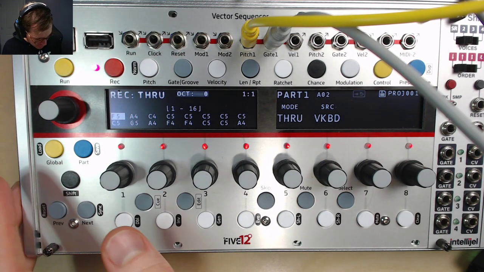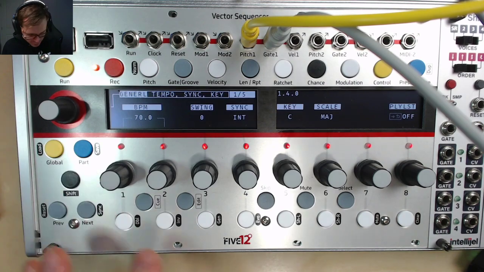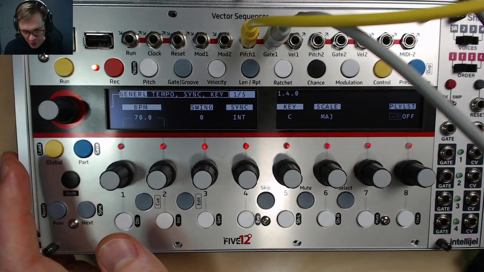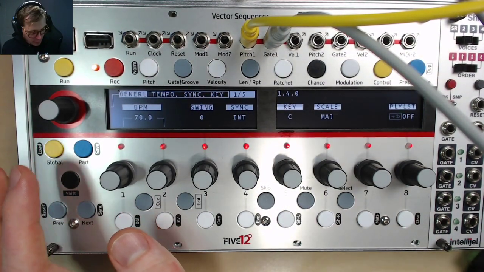Speaking of, let's just go through some of the global settings, because that has some relevance to the MIDI side of things.